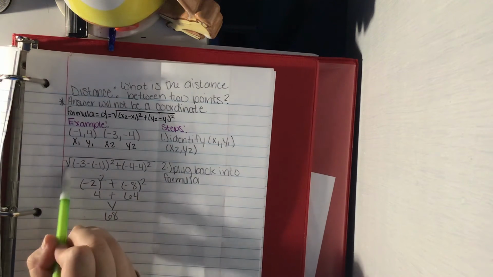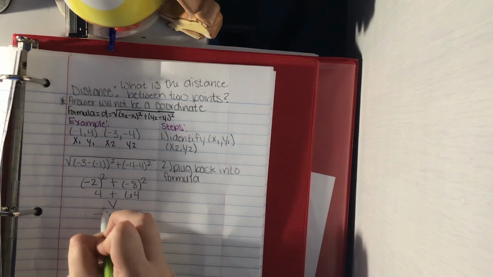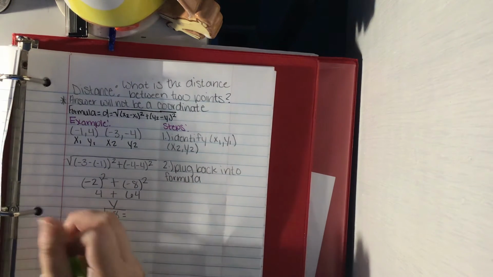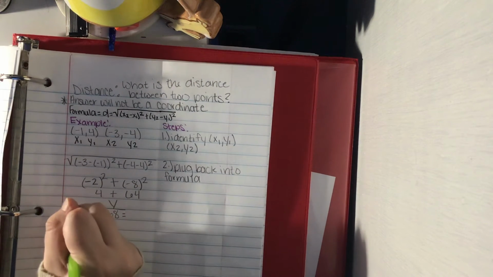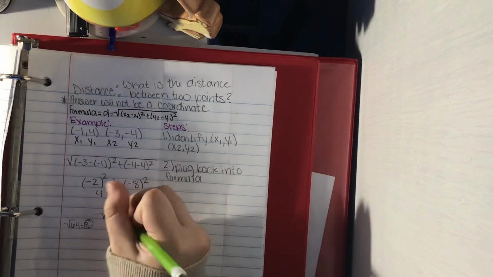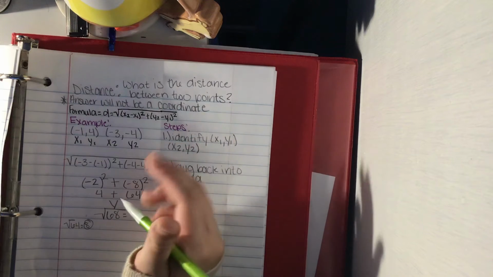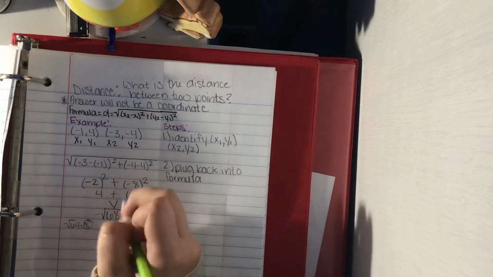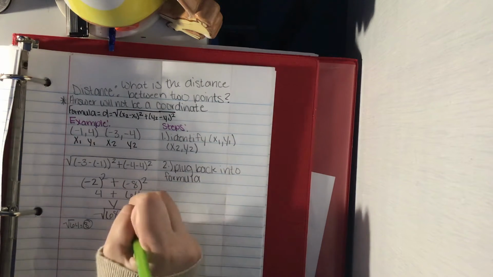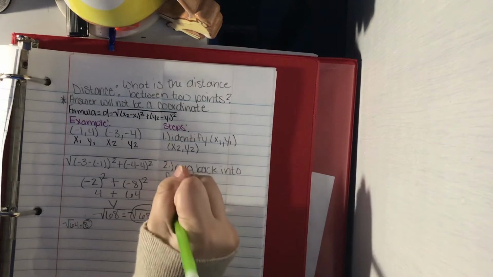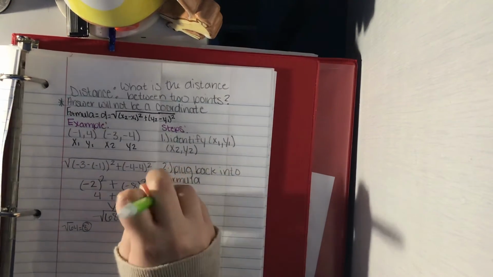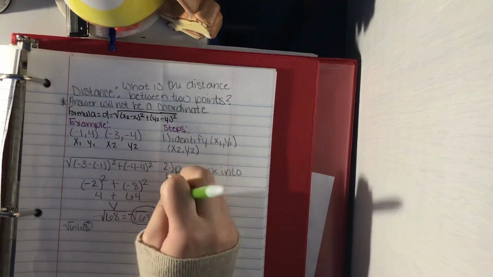But don't forget that we have the radical right here. So the square root of 68 isn't a whole number. Let's say you take the square root of 64, that equals 8, and you can simplify it. But this one has a bunch of decimals behind it, so our answer is just going to be radical 68, and that's your answer. And that is the last step: take the square root or leave as a radical, which is what we did.